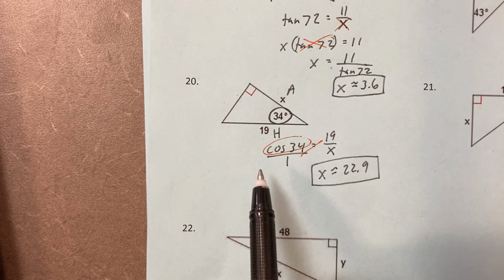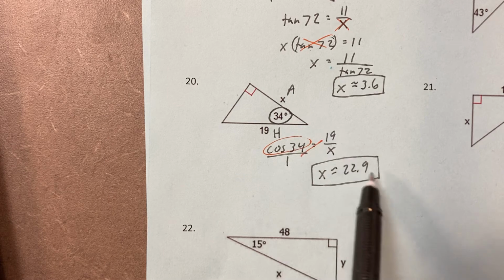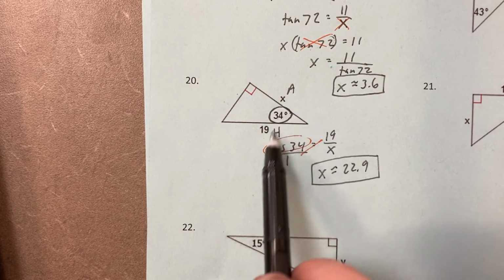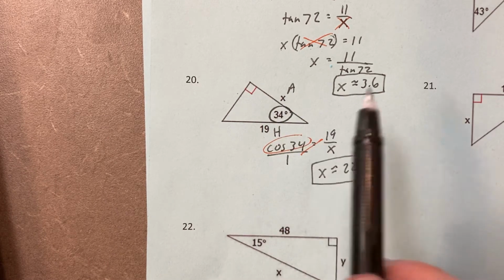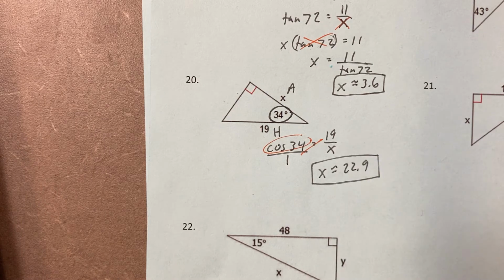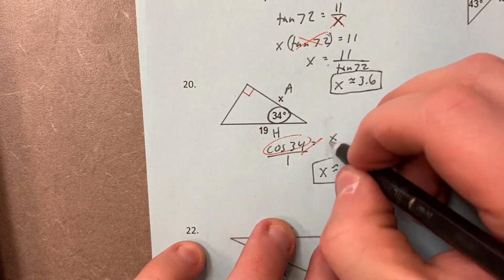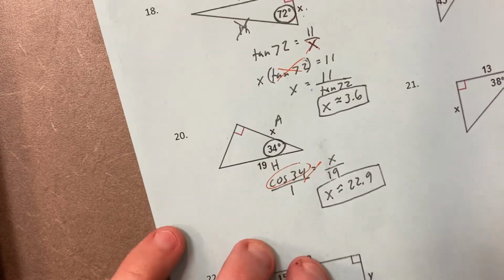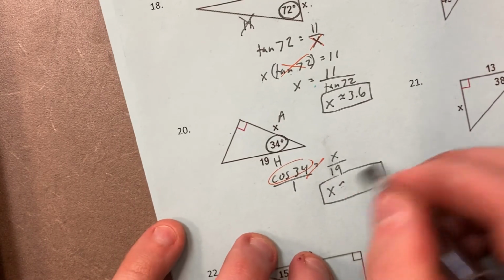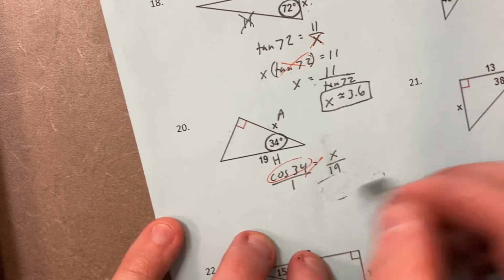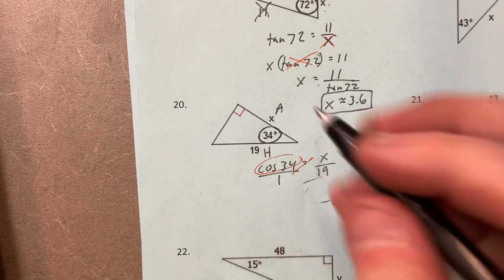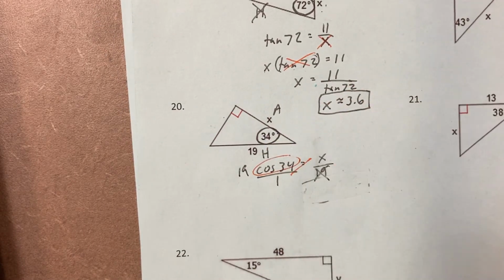You see it? Usually what happens when you have a contradiction, when that contradicts that, and you're pretty sure you did it right, there's a switch of the ratios. I should have done x over 19. Come on, Mr. Smith. It should have been x over 19. And in that case, I just multiply the 19 over to get rid of it.